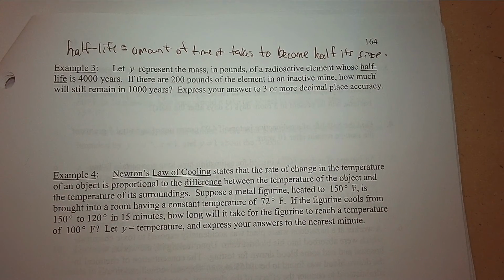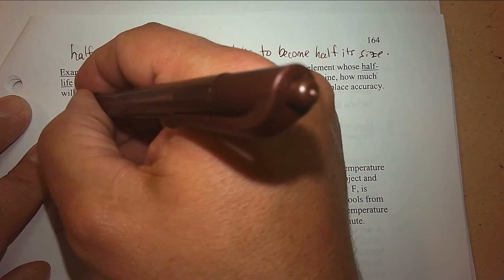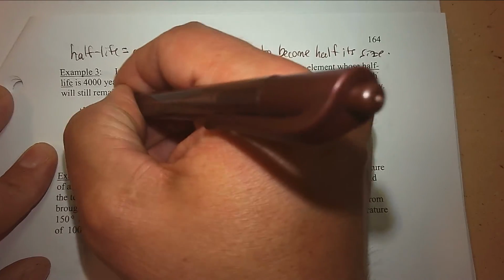Half-life means that something is decaying. Decaying means it's getting smaller. Half-life means the amount of time it takes to become half its size. So when you're told it's half-life, you're already told that it's decaying. And half-life means how long it takes to become half its size. Yes? We're going to start with y equals ne to the kt.